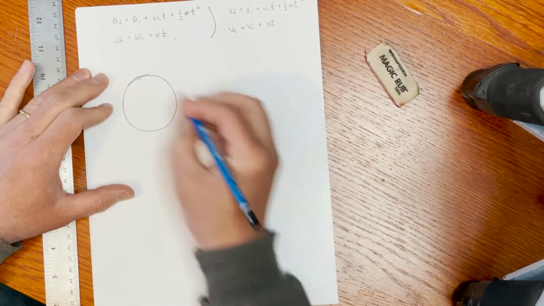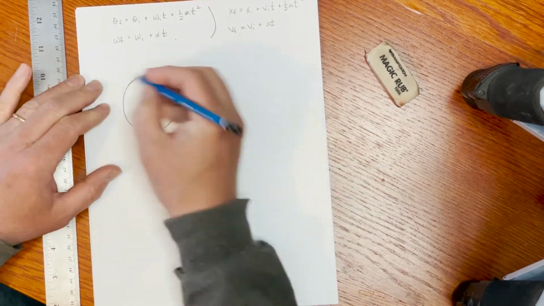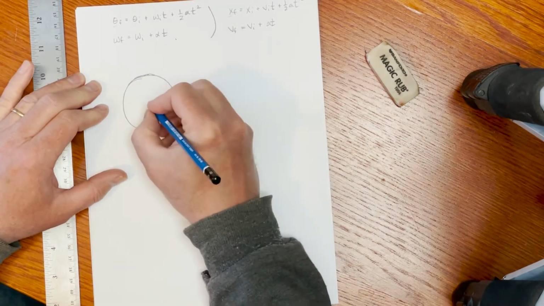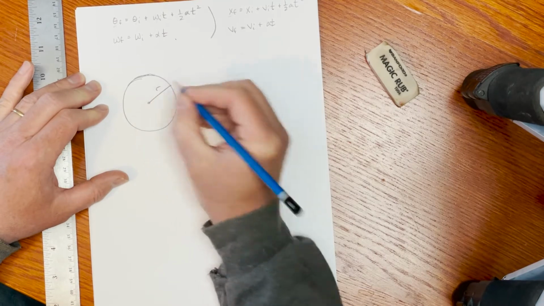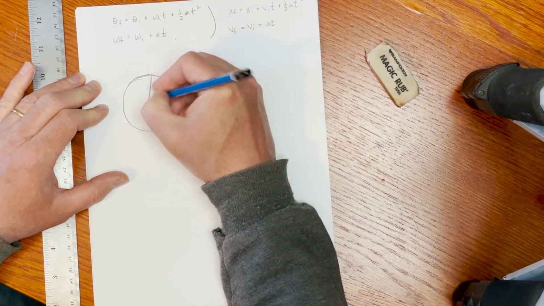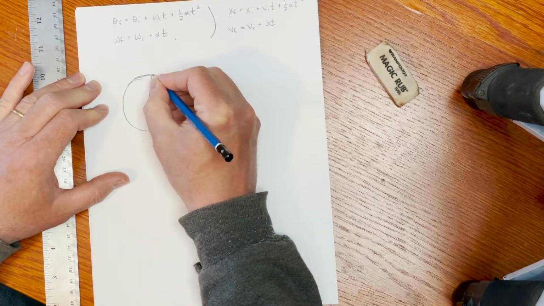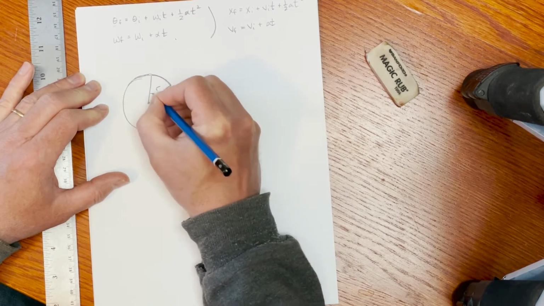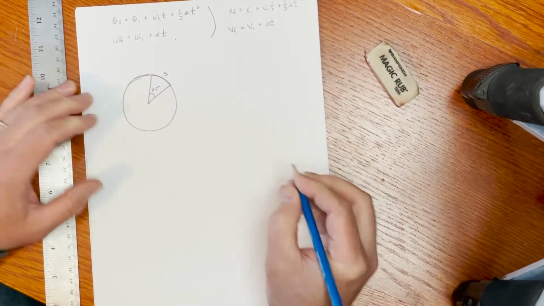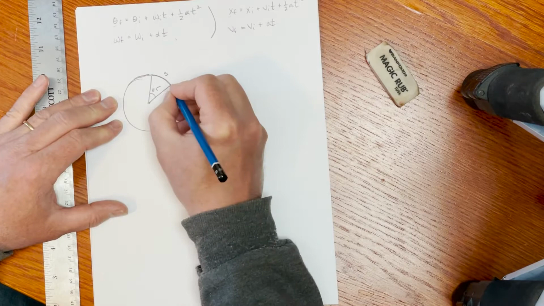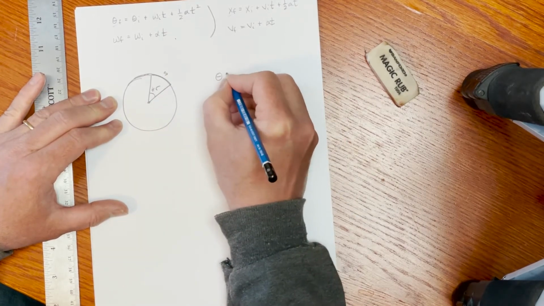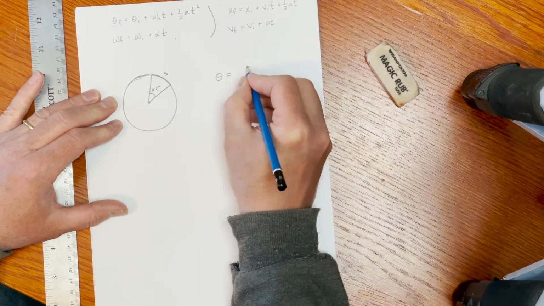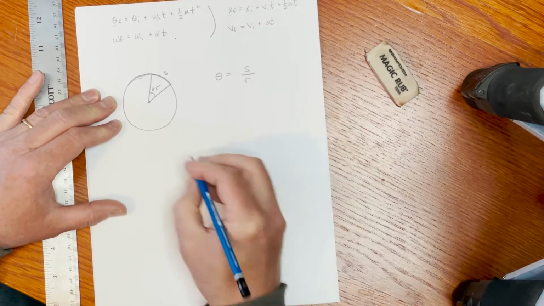Now, let's see how these variables relate to the physical size of the object that's rotating. So if it has a radius, let's say r, right, and we imagine that there's an arc length s that is being swept out, then if we know the arc length being swept out here, and we know the radius of this thing, we can write down the angle as being just s over r.